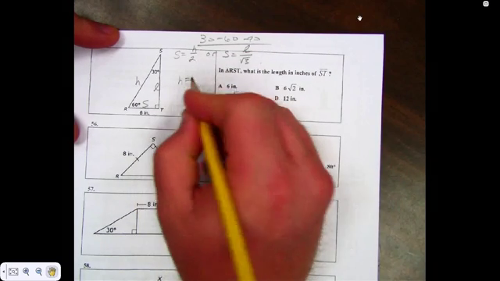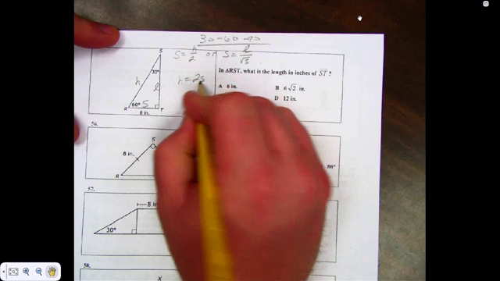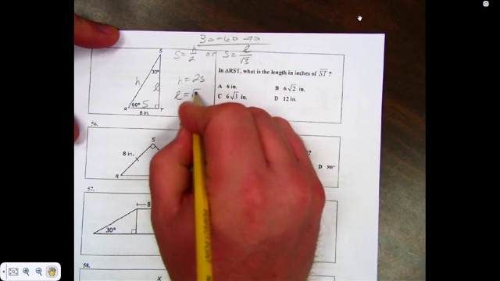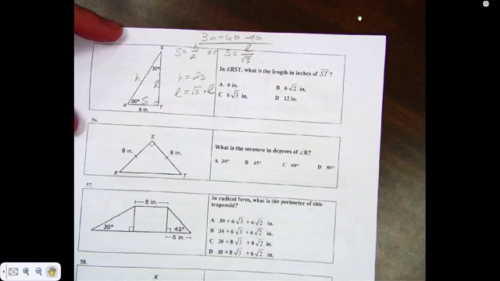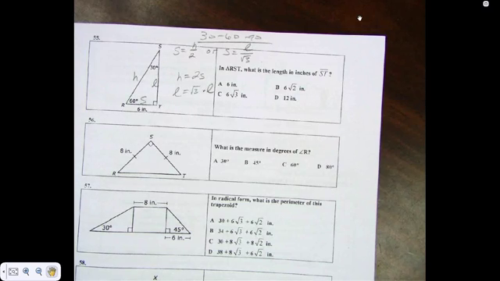The hypotenuse is always 2 times S. The long leg is always the square root of 3 times S. You've got everything you need. Plug and chug.